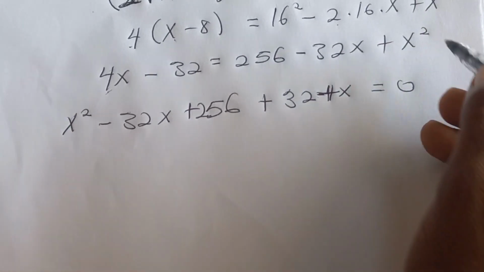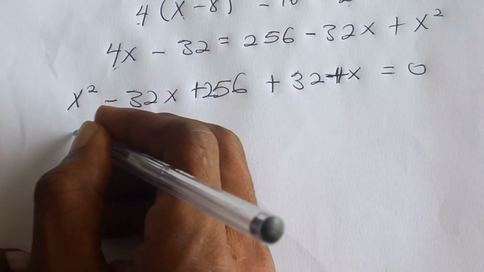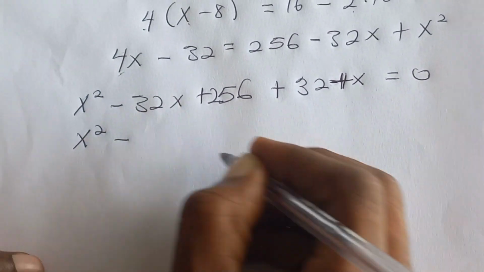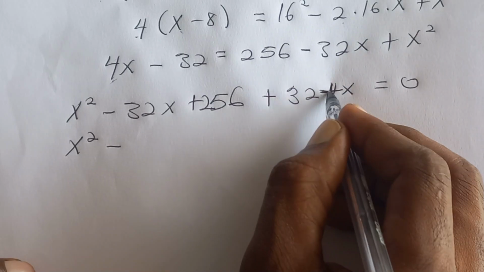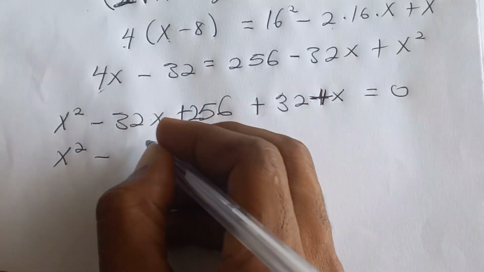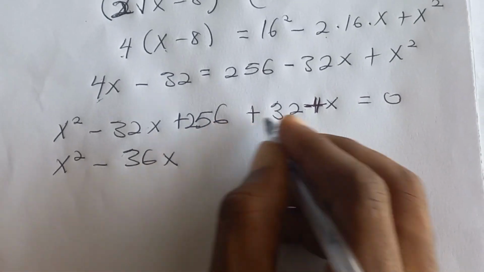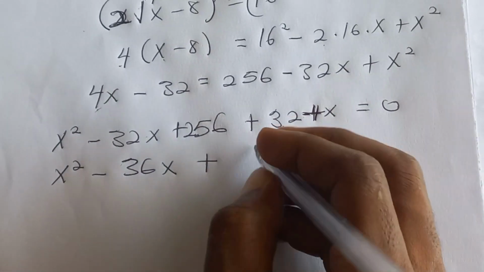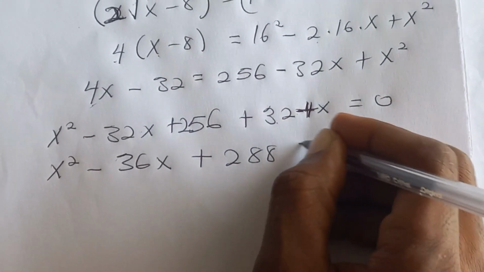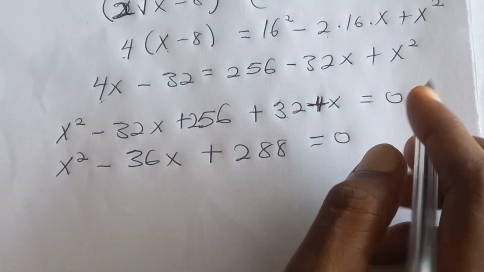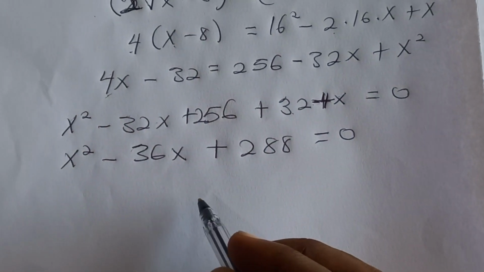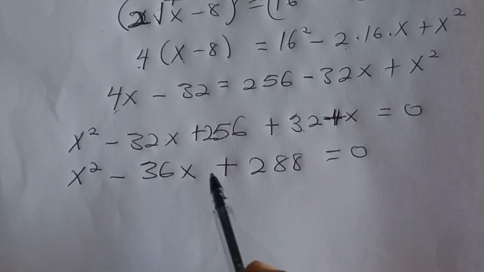So let's rearrange this again: x squared, this 4 here plus this, will be negative 36x, then this plus this is 288, and it's equal to 0. Now you can use the factorization method to solve this quadratic equation.